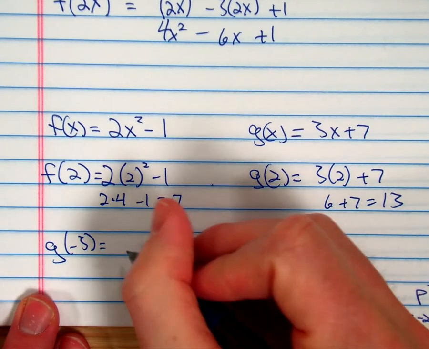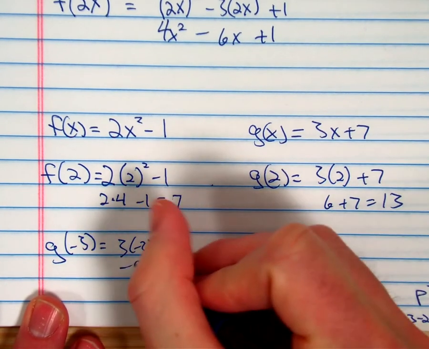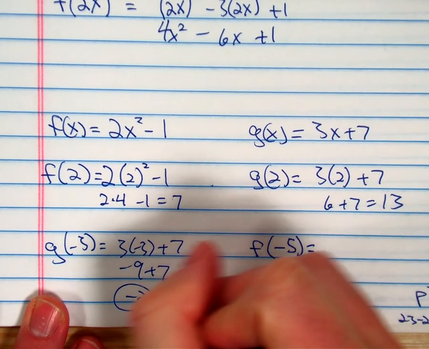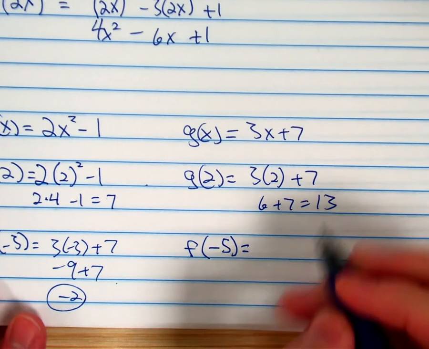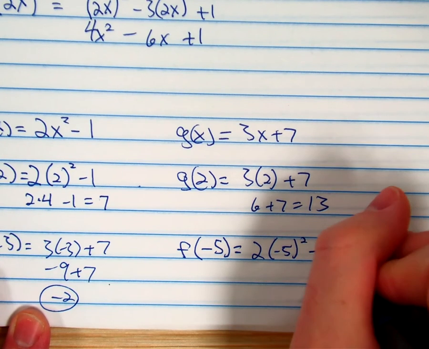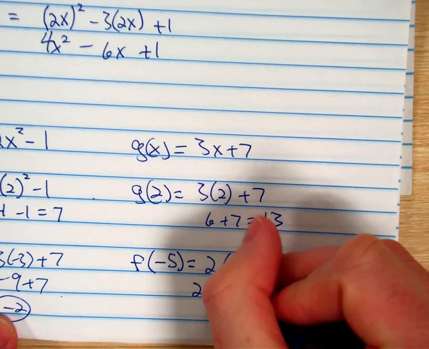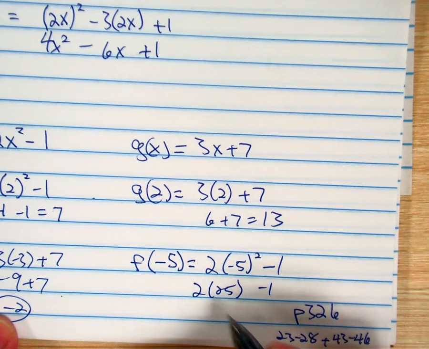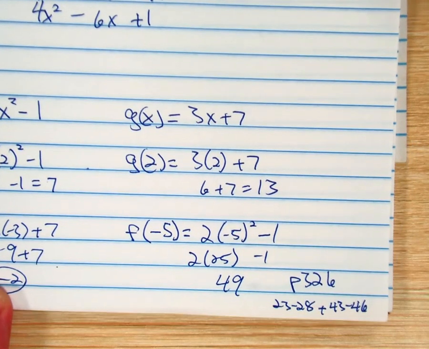Okay, let's see how we did. We got 3 times negative 3 plus 7. That's going to be negative 9 plus 7, which is negative 2 for that spot. Okay, careful with the negative 5 squared again. 2 times negative 5 squared minus 1. Negative 5 squared is positive 25. 50 minus 1 is 49.